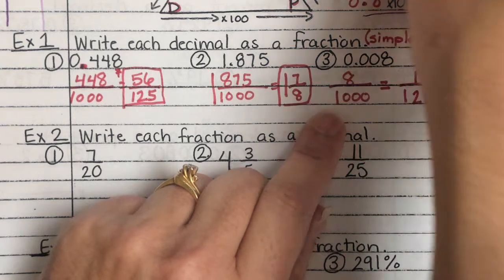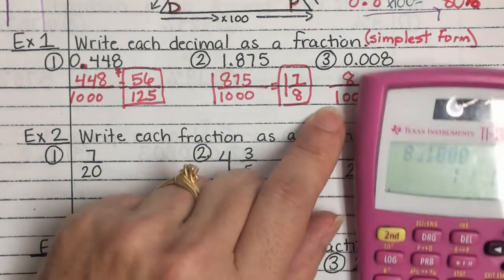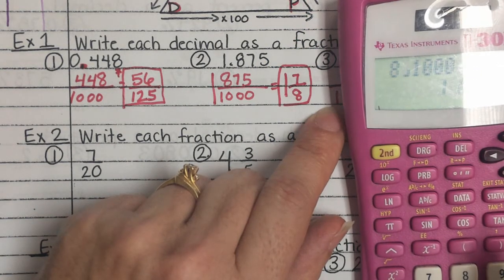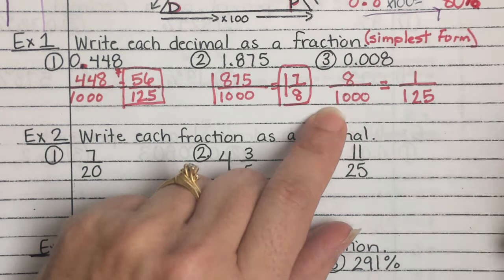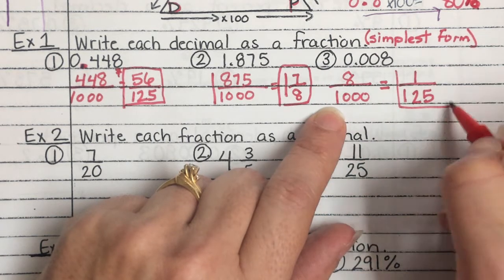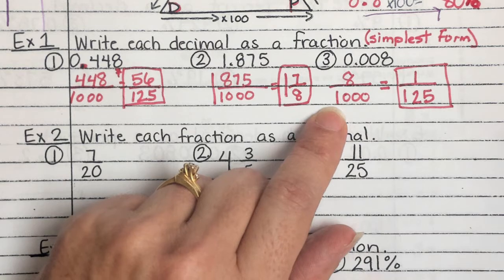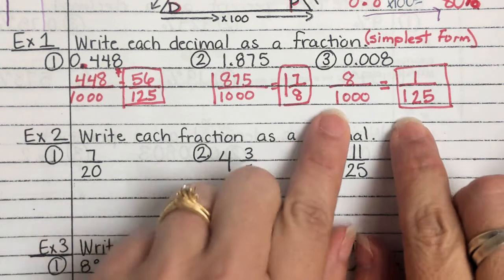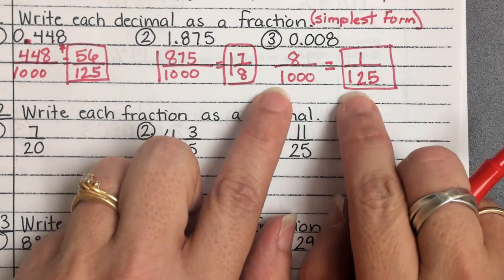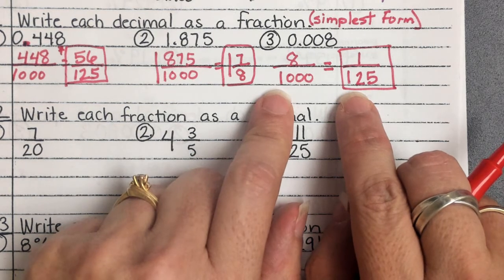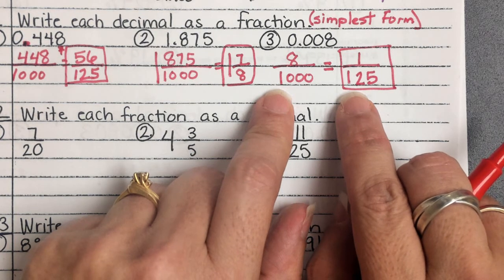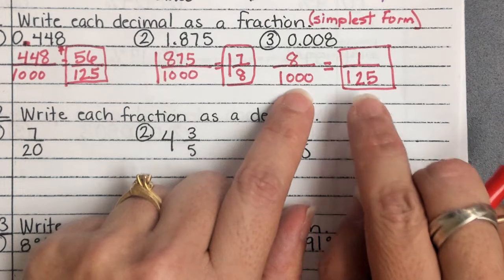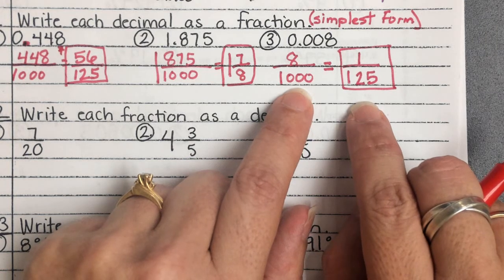Listen, be careful. You need the ABC button. 8 ABC 1000 is 1 over 125. Okay, listen, there's something wrong, then go back. The biggest thing about this is, if they ask for a decimal, give a decimal. If they ask for a percent, give a percent. Does that make sense? Try it again.